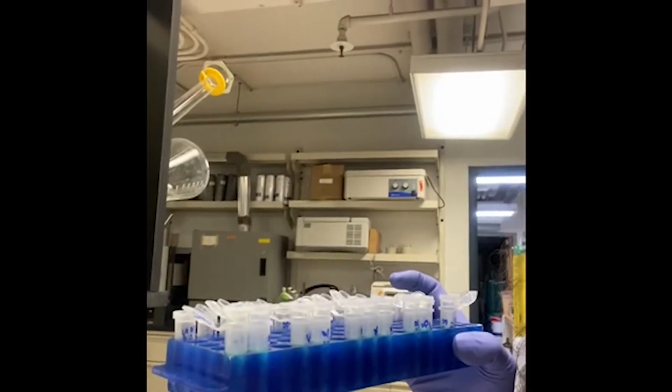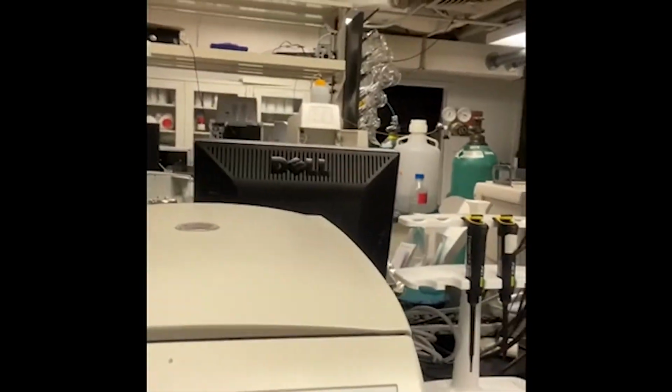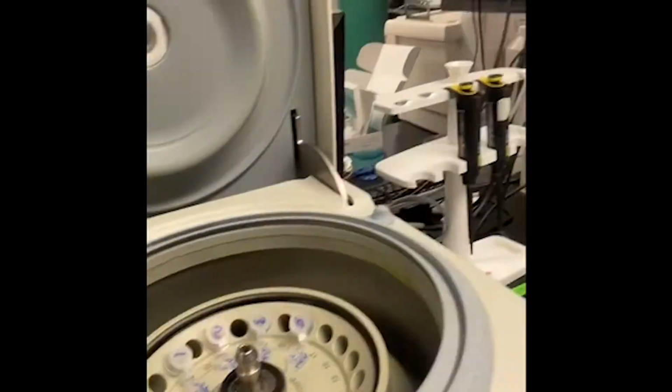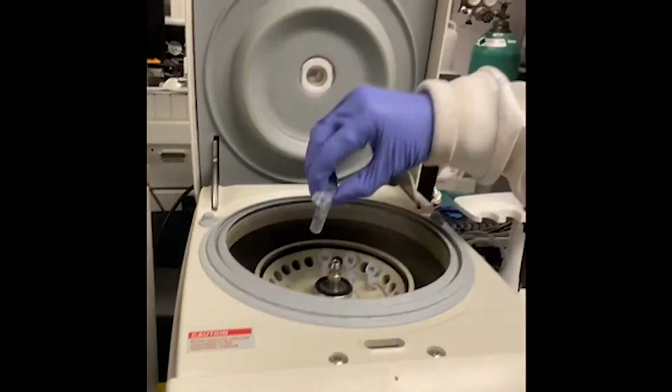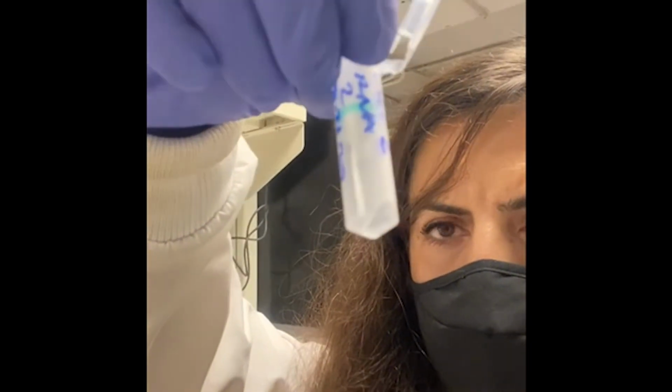Now our columns are ready to be eluted, so another centrifuge step. Centrifuge is completed. As you can see, we eluted our RNA.